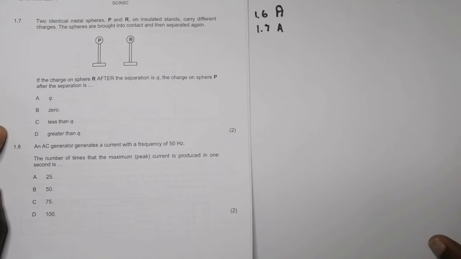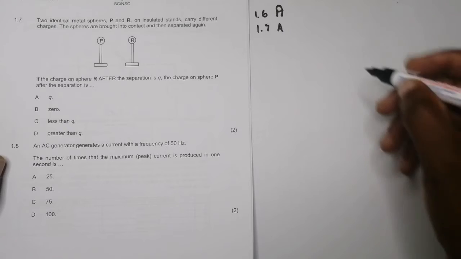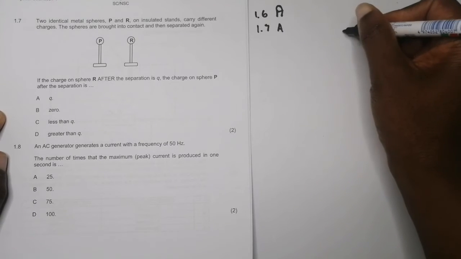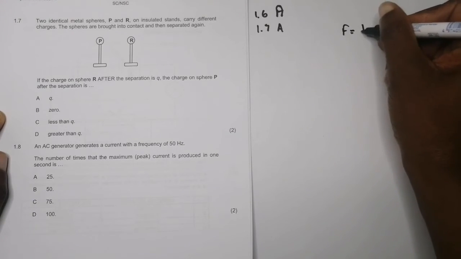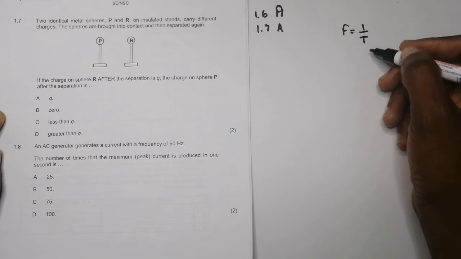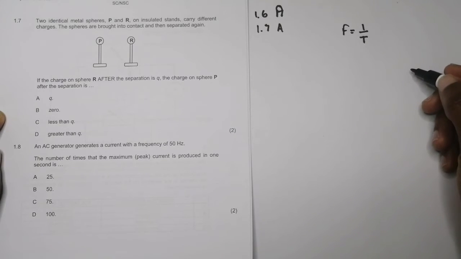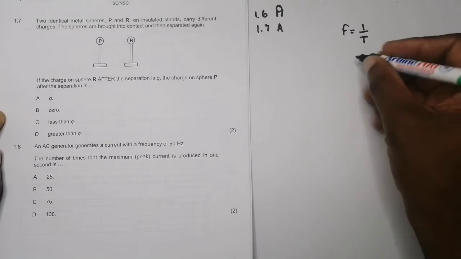Now you know frequency is the inverse of time. So they say the number of times that the maximum, that is the peak current, is produced in 1 second is... okay, so let's try and work that out. We know that frequency is 1 over the period. Now remember, when we talk about period, this is the time that it takes to complete one full cycle, right? So in this case, it simply means, now I'll explain that.